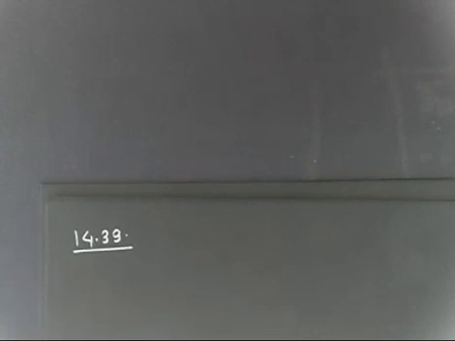Okay, this problem is something related to ozonolysis. So, problem 14.39. I think everybody knows what ozonolysis is, and you can write down the product after the ozonolysis.